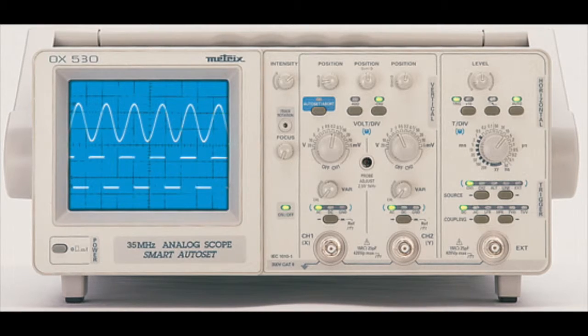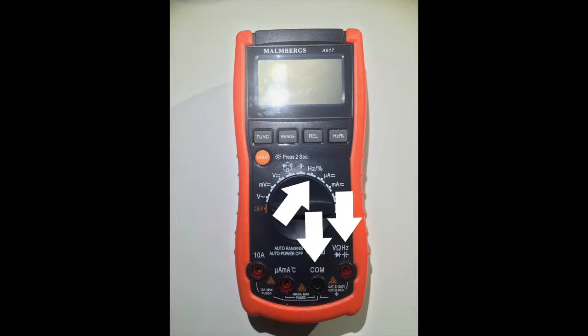Measuring a frequency is not so good on a multimeter, so you need an oscilloscope to get the best result out of it. But if you want to measure the frequency on a multimeter, you need to put the red lead into the ohm, voltage and hertz input and turn the dial to the ohm symbol. Then you can measure a blinking lamp.